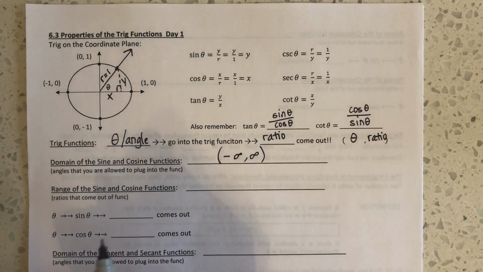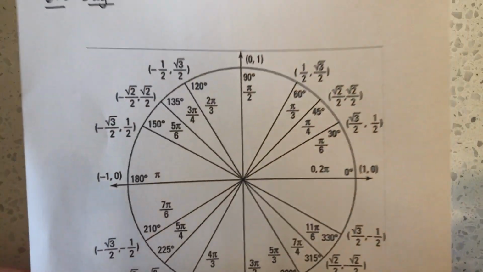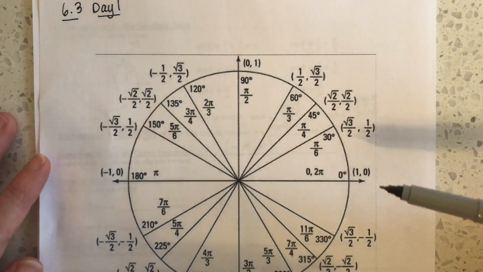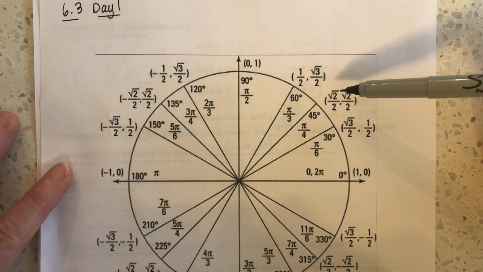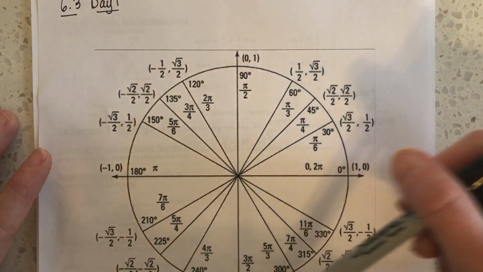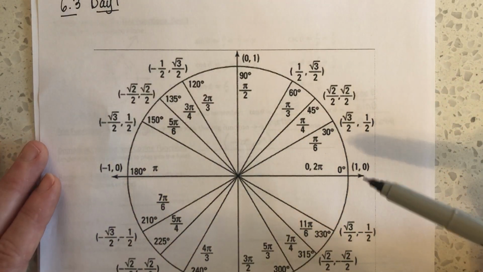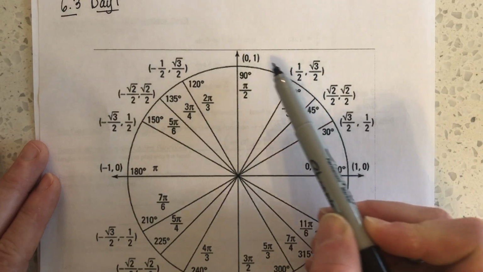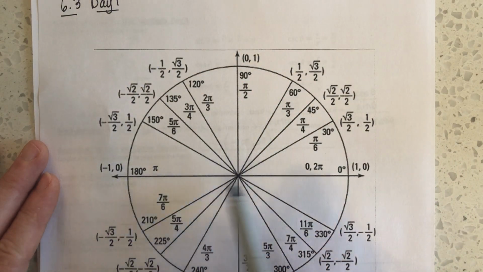Okay, what is their range? Well, their range is a little bit different. Again, if you look at the unit circle, which is telling you all the cosines and sines of all of these angles, all of these x and y coordinates represent their sines and cosines. Well, guys, look. Their cosine ratios are the x coordinates, which all fall in between -1 and 1.